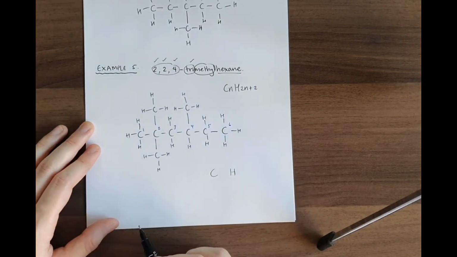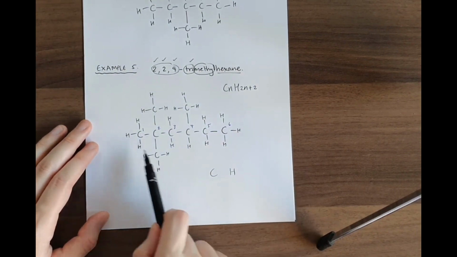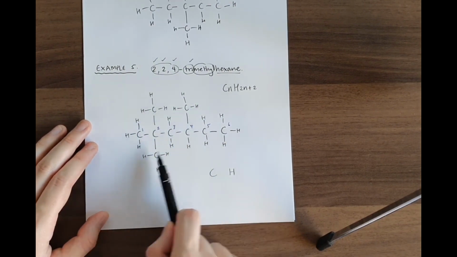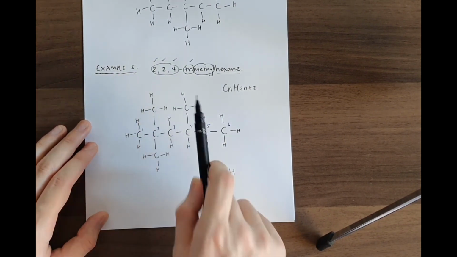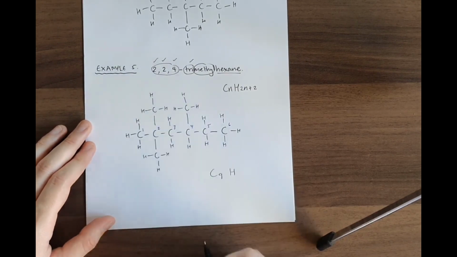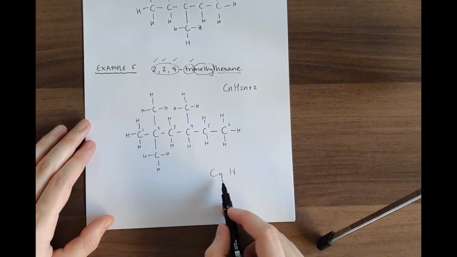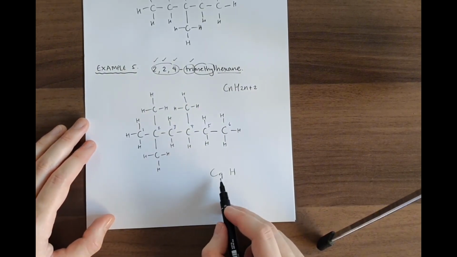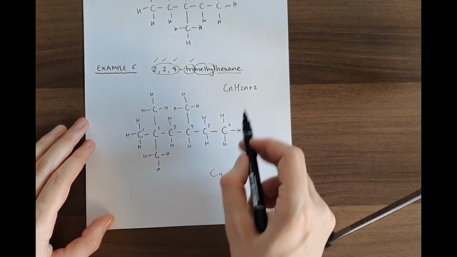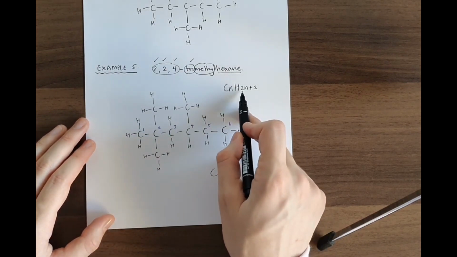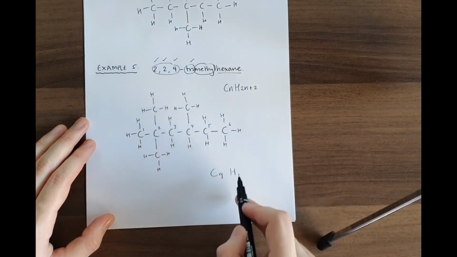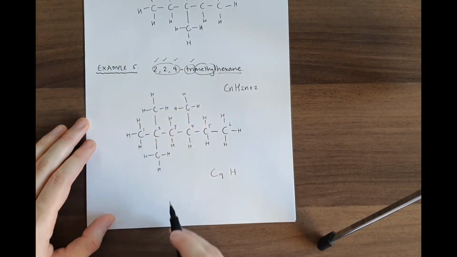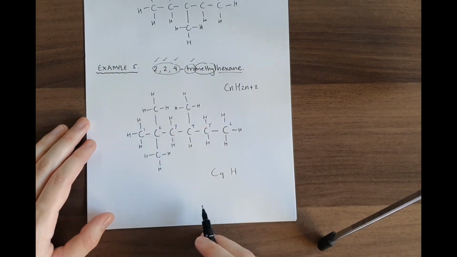So, how many carbons do I have in total? I have 1, 2, 3, 4, 5, 6, 7, 8, 9. Okay, I have 9 carbons. If this is indeed an alkane, I should have 9 times 2 plus another 2 hydrogens on this structure. And that way we'll know that we've done it correctly.